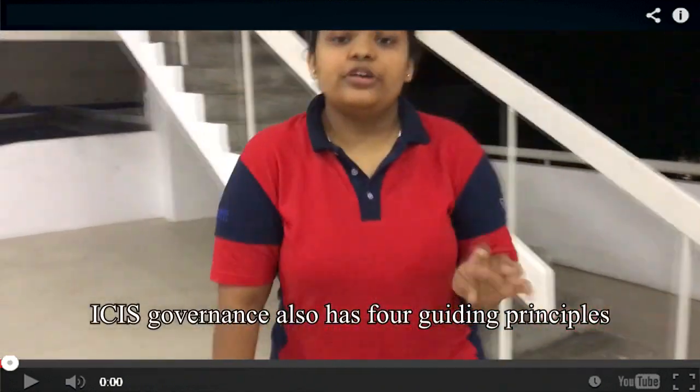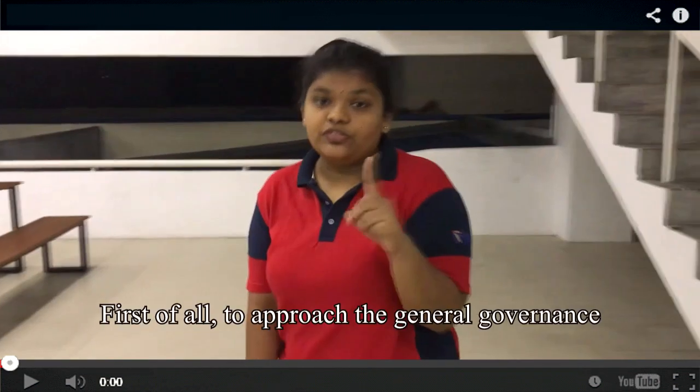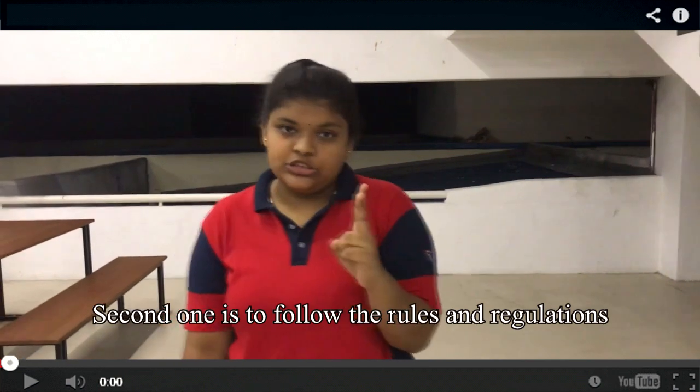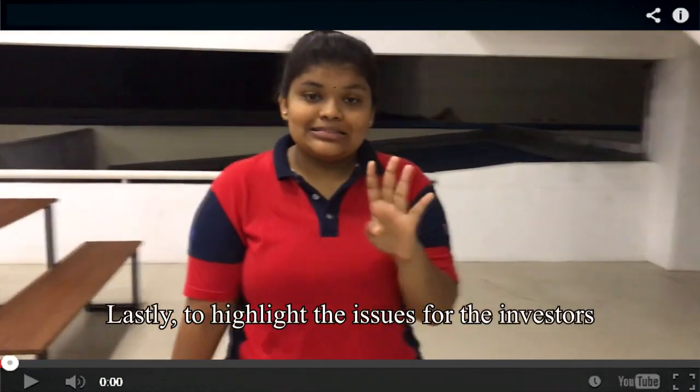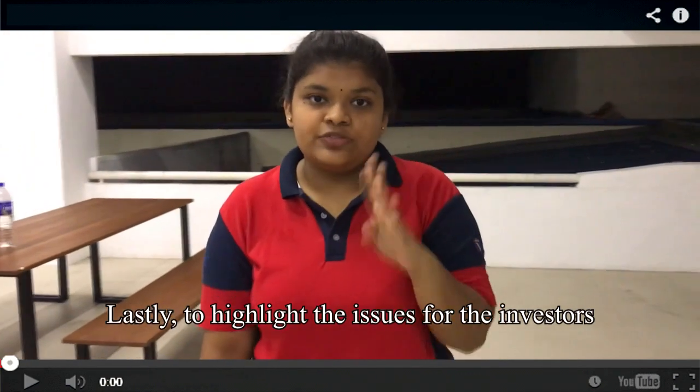ICIS governance also has 4 guiding principles. First of all, to approach the general governance. Second one is to follow the rules and regulations. The third one is to improve the environment for investors. Lastly, to highlight the issues for the investors.